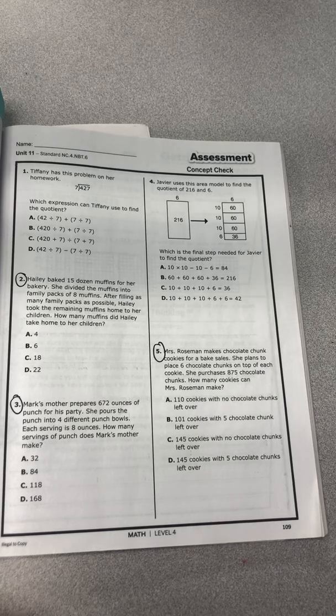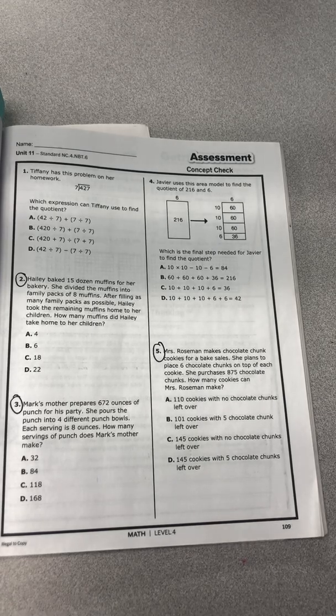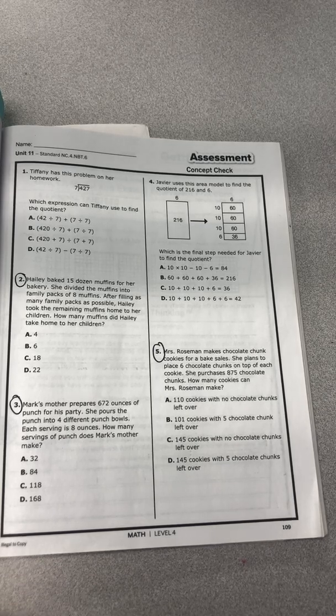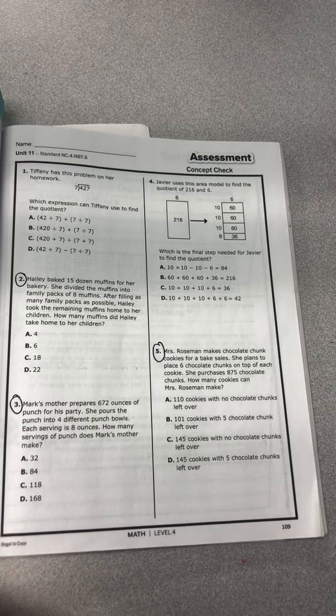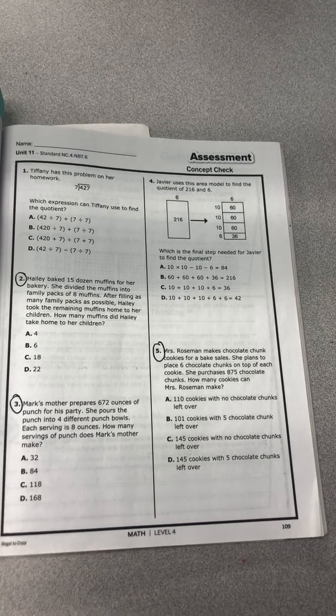She divided the muffins into family packs of 8 muffins. After filling as many family packs as possible, Haley took the remaining muffins home to her children. How many muffins did Haley take home to her children?